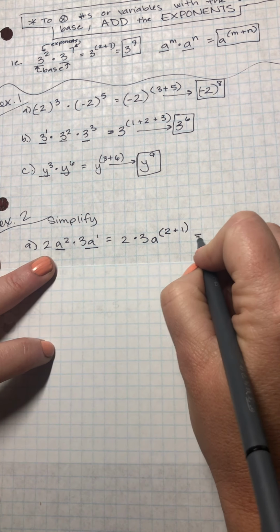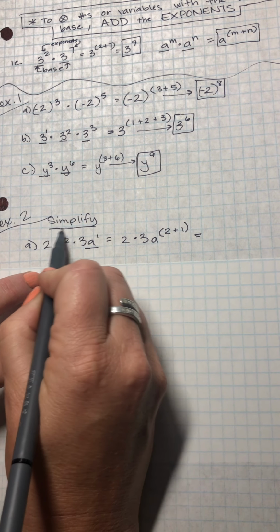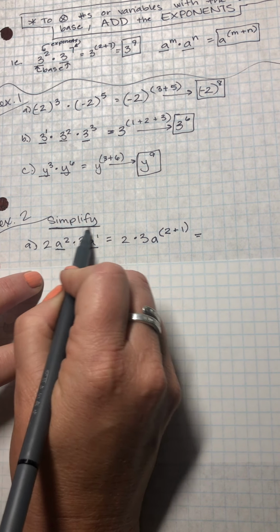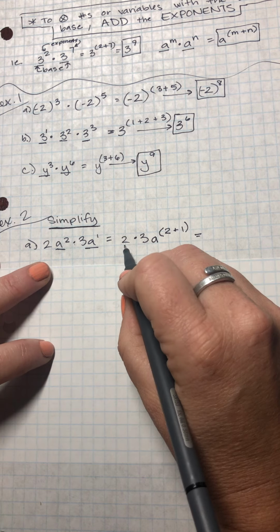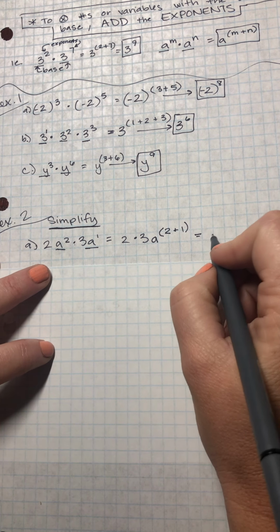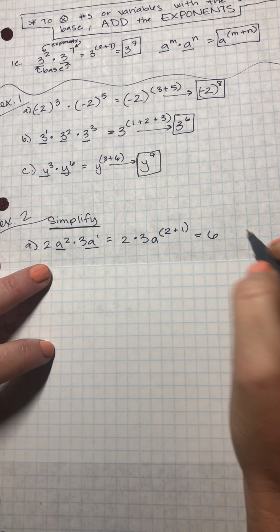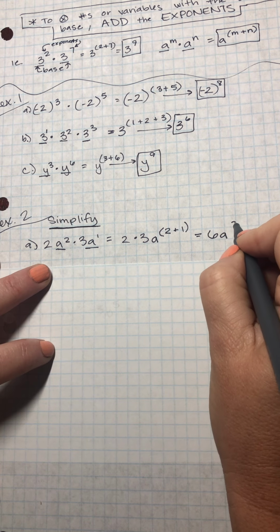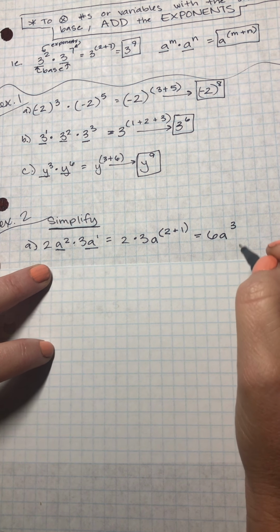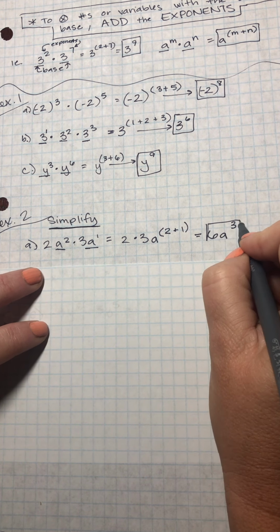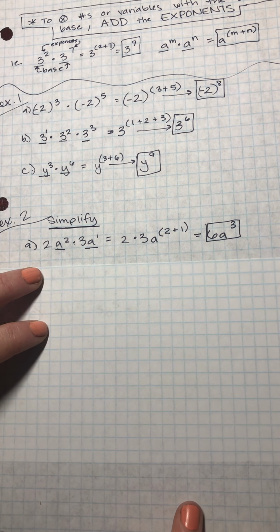Okay? Which when I simplify this, this is the word that means you need to multiply. Okay, simplify. That means I have to combine them. So 2 times 3, that is 6. And then I have a to the power of 3. So not hard, but some things we need to keep track of.